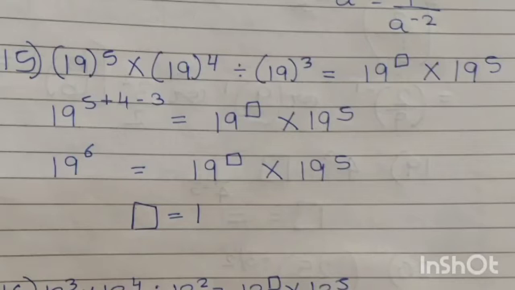So by the product law, the base is 19 and 19, they are the same. Just one exponent is 5 and one exponent is box. In the RHS, there is 19 to the power box multiplied by 19 to the power 5. So of course, whatever the exponents are, they will be added. Why?